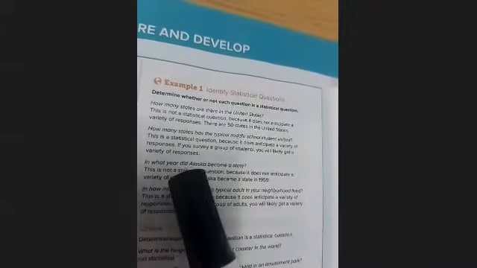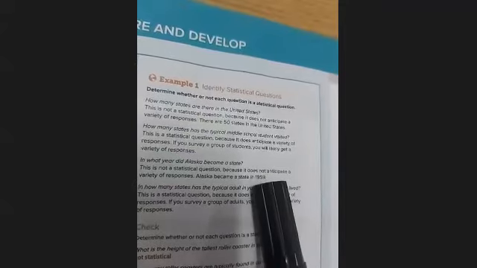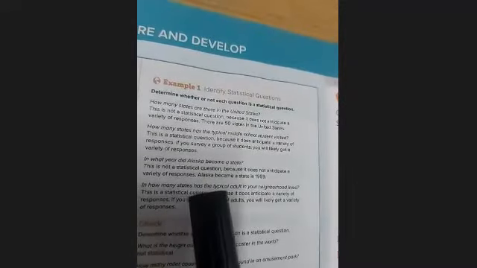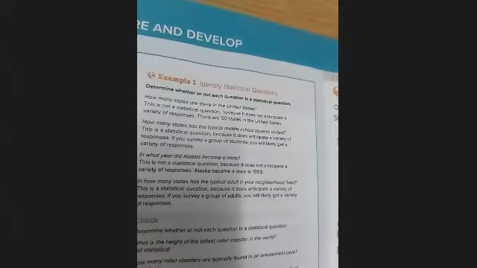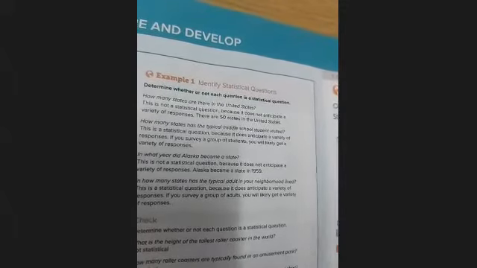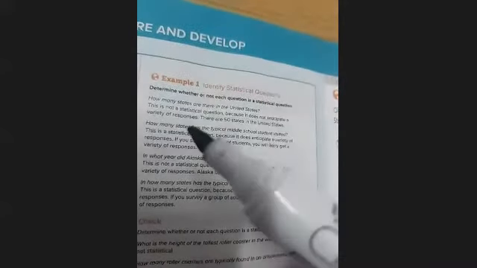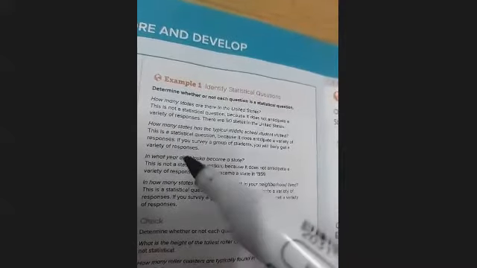How many states has the typical middle school student visited? It has a variety of responses. It is statistical. In what year did Alaska become a state? In 1959. It is not statistical, it's a fact. In how many states has the typical adult in your neighborhood lived? Someone in New York, someone in California, someone so different. So here: statistical, not statistical, not statistical.